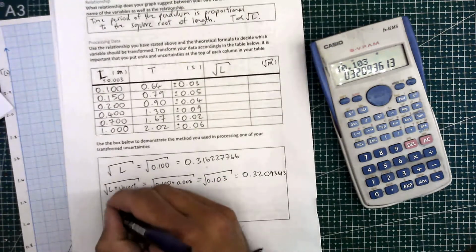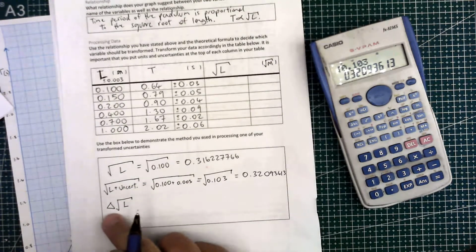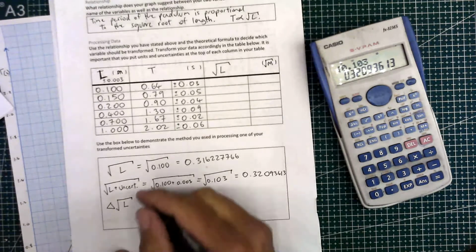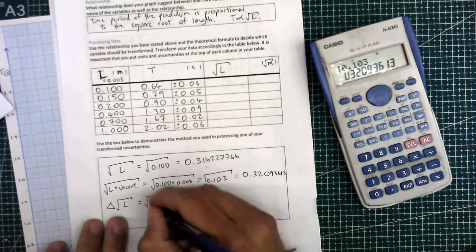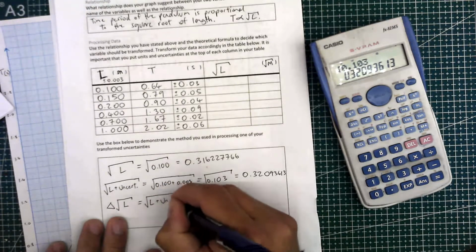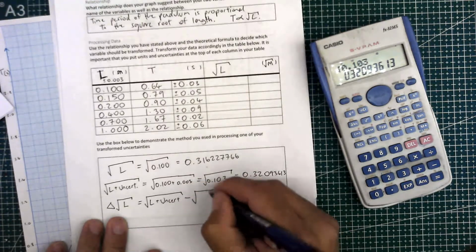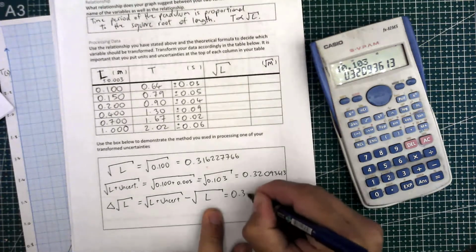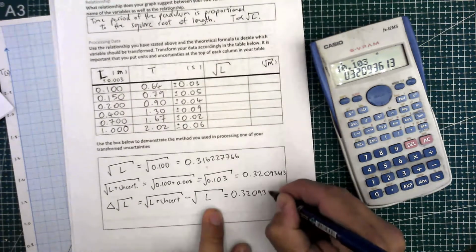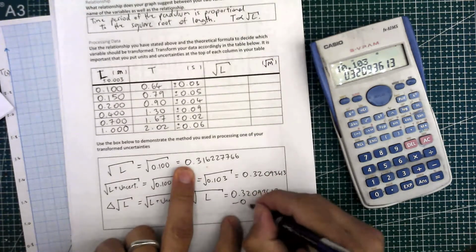Okay, so then I can find my uncertainty in this first L value. That can be shown as delta square root L. So the uncertainty is what delta means now, the uncertainty in the square root of L. And that's equal to the difference in these two values. So the difference in L plus the uncertainty and L, which is just to find the difference is always to subtract. So I'm going to put these numbers in here. So first this one, and then I'm going to subtract this one from it.